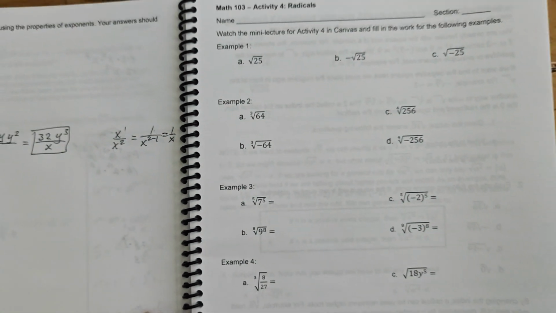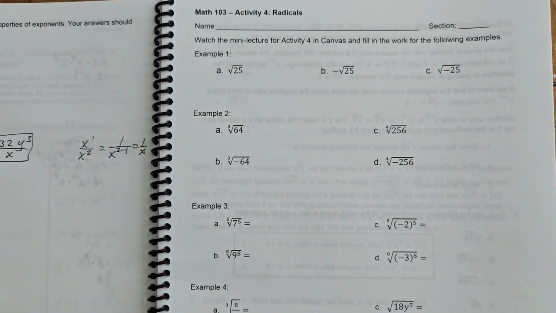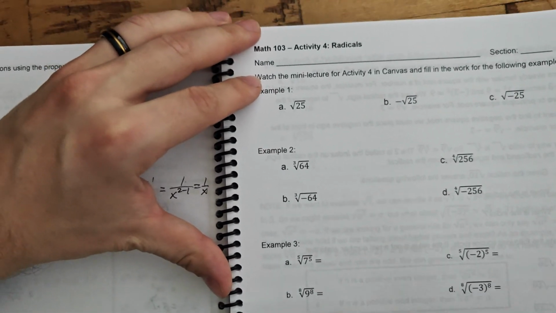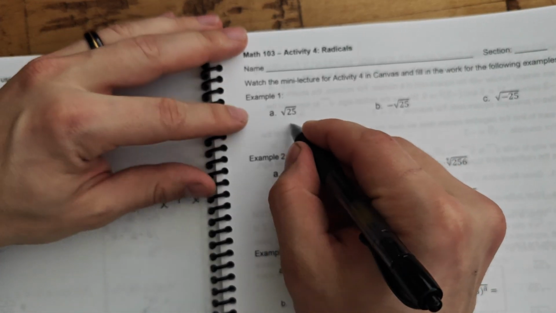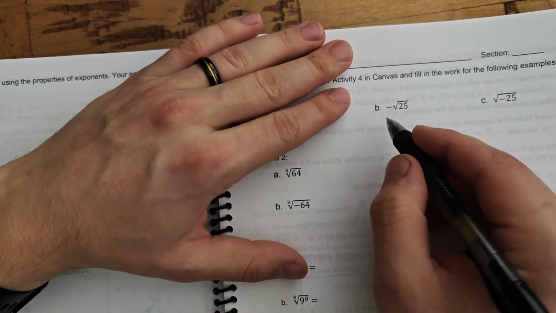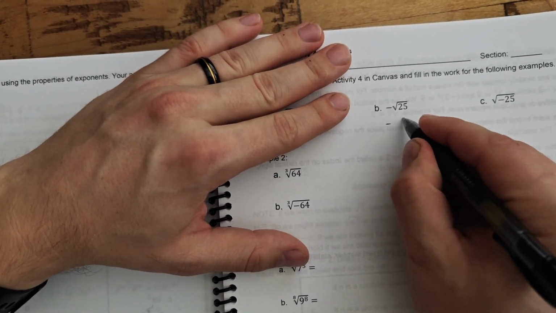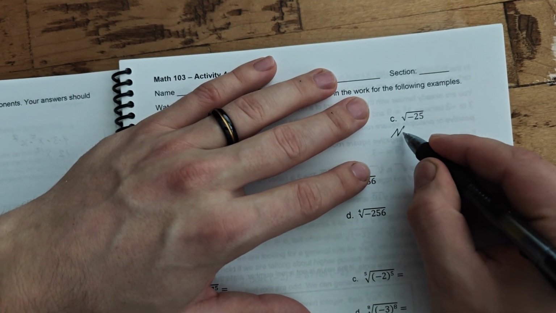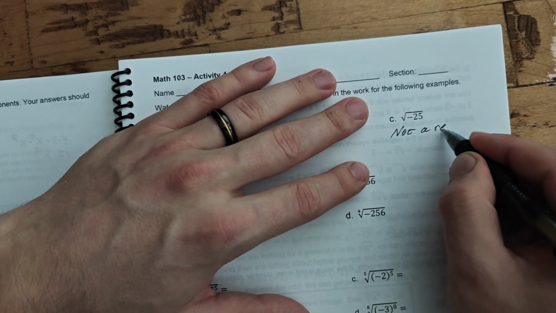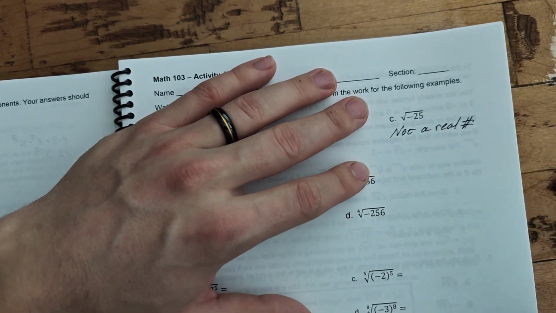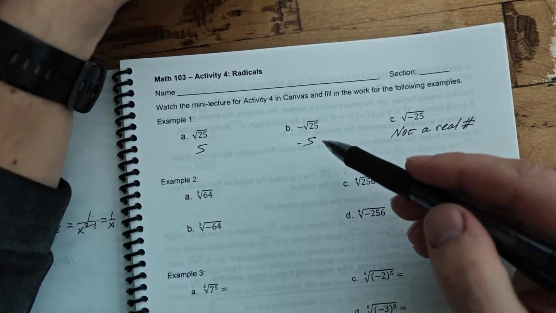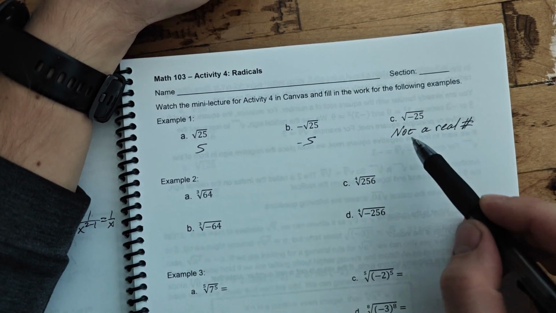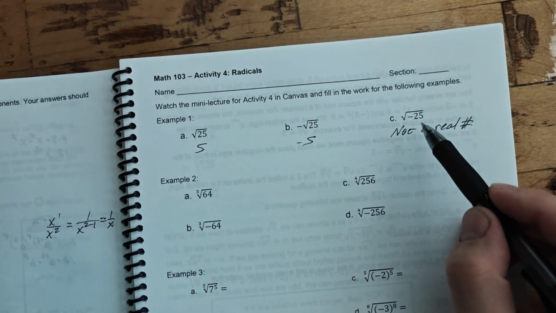Moving on to activity 4. Now we're dealing with radicals, evaluating roots. I'll run through a few of these real quick. Square root of 25 is 5. Negative the square root of 25 is negative 5. Square root of negative 25, not a real number. Difference between this and this is there you're evaluating the square root before you make a negative. Here, you're evaluating the square root of a negative, and you cannot do that.